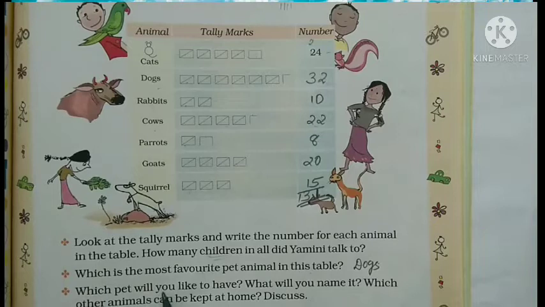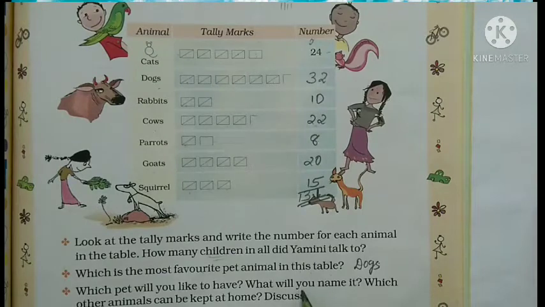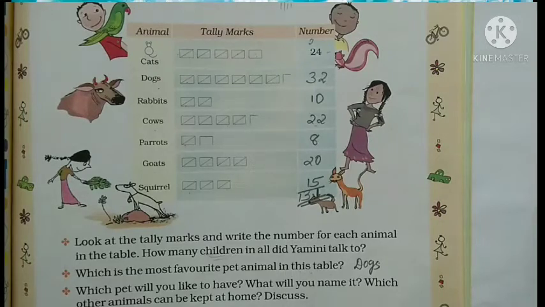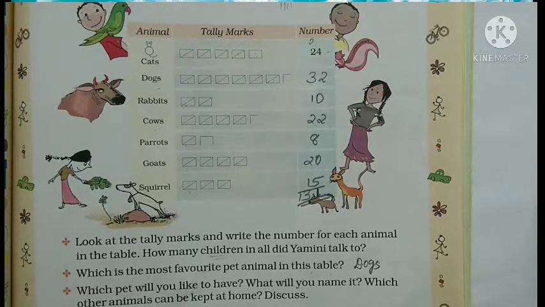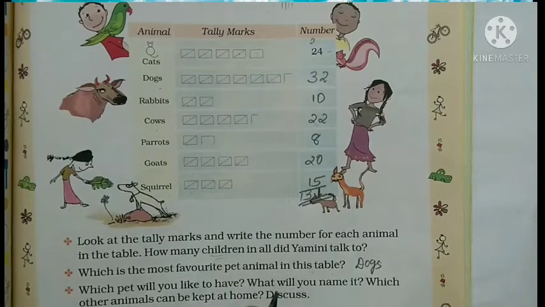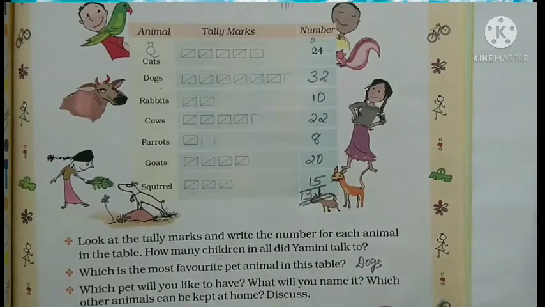And which pet will you like to have? So this is your own question. Which pet will you like to have? Which is the pet animal of yours? You can write it there. What will you name it? Whichever name you give, you have to mention it here. Which other animals can be kept at home? Discuss. What are the animals we can keep in our home? You can mention that here and discuss. This is the first question of your textbook. So you can write the answers in your textbook. The last question is your choice to write the answer.